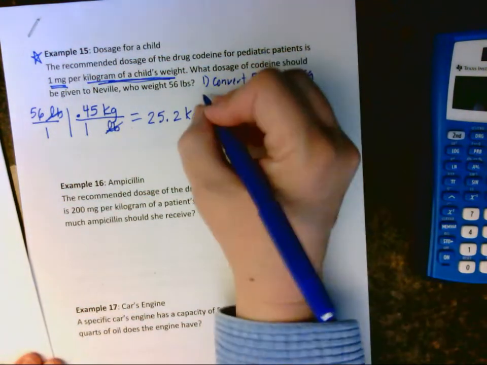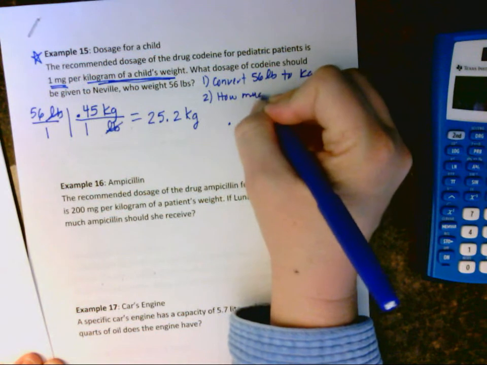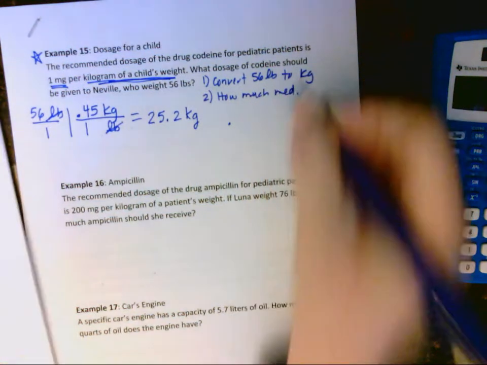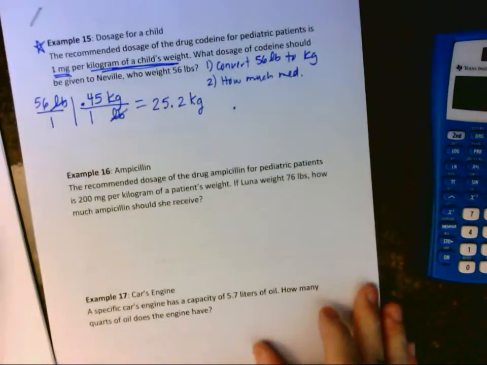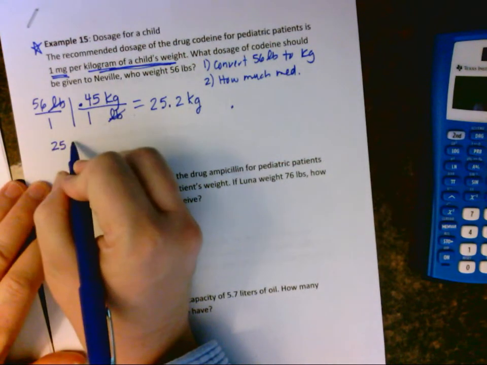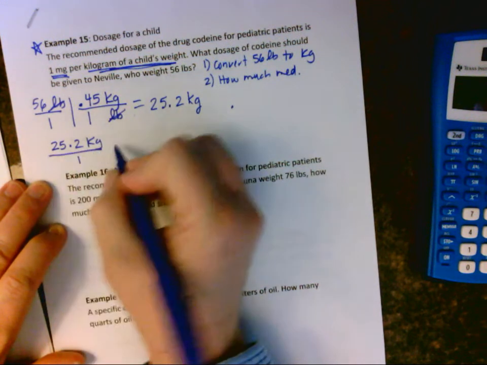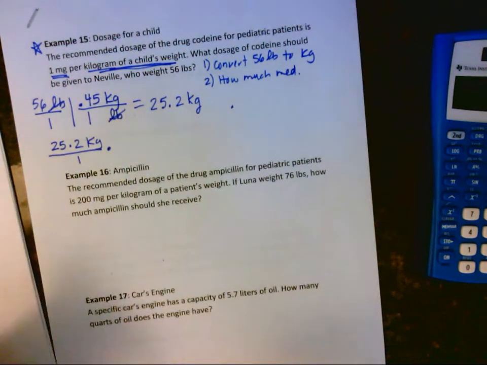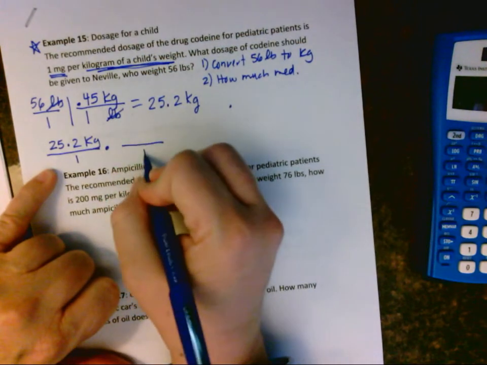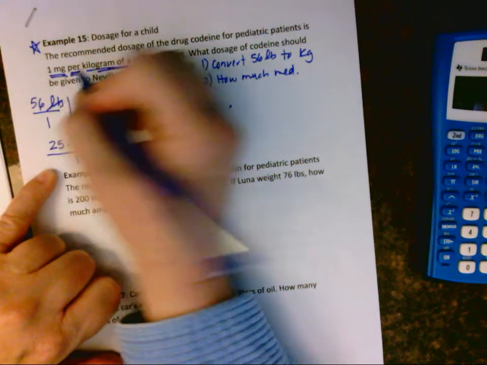Now we need the dosage. How much med? Codeine, to be specific, okay? The kid's in pain. So we're going to take 25.2 kilograms and put that over 1. And we're going to multiply by the dosage. It says that we need to get out of kilograms, right? And it says he gets 1 milligram per. Remember, per means divided by.